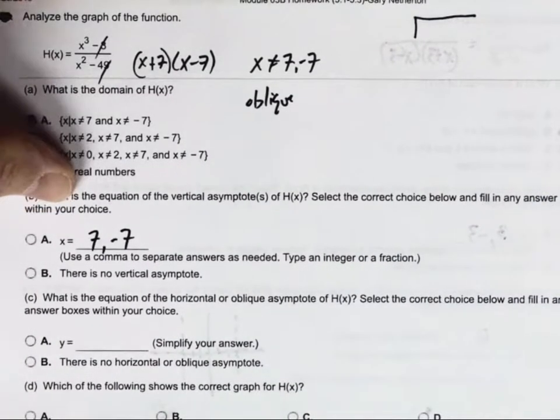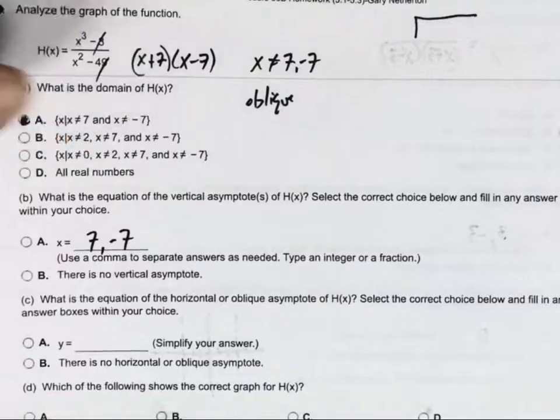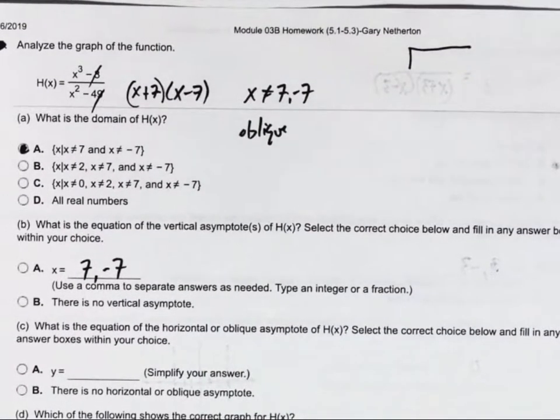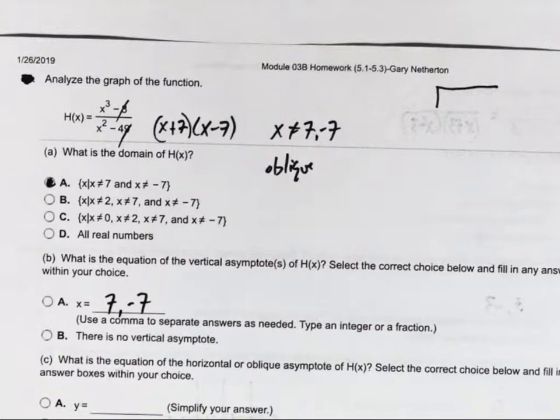I marked through it and I can't even tell. I'm going to assume it's an 8. I don't think it's going to matter.